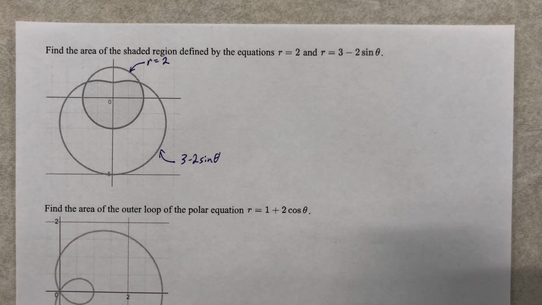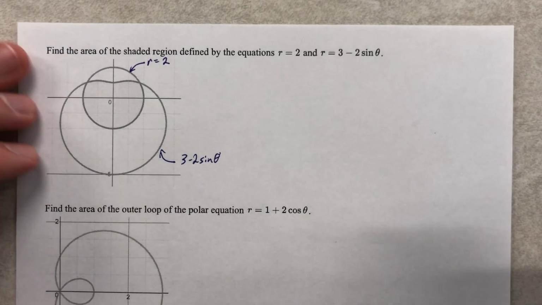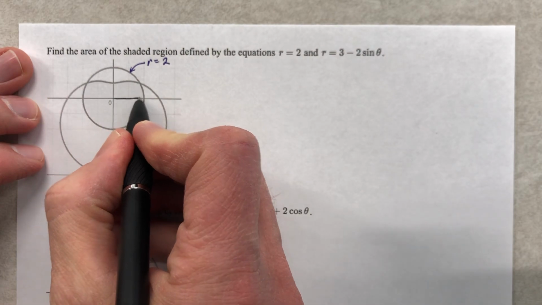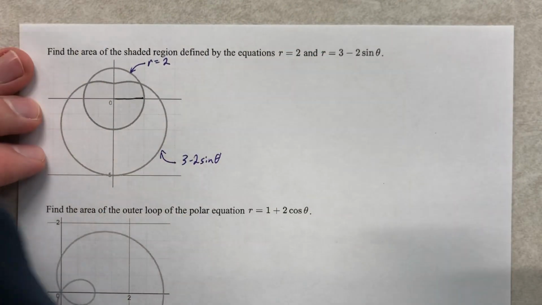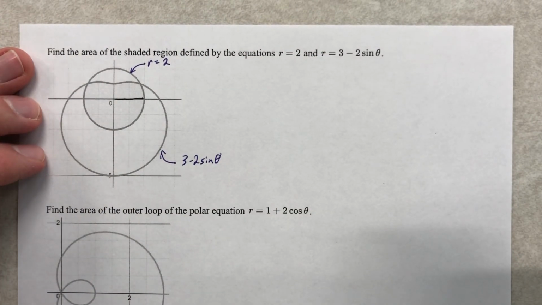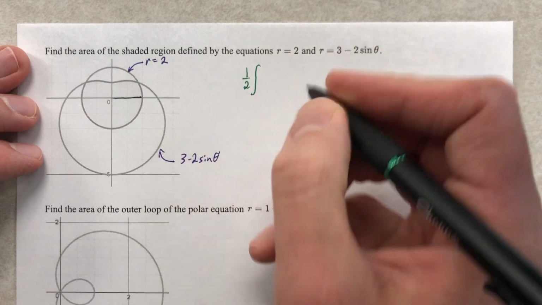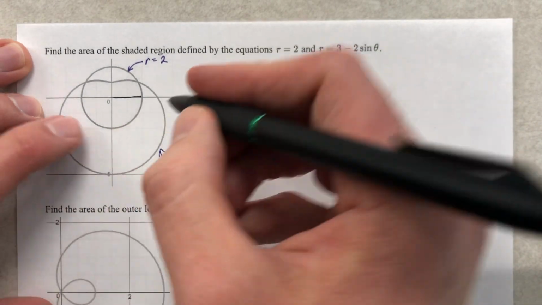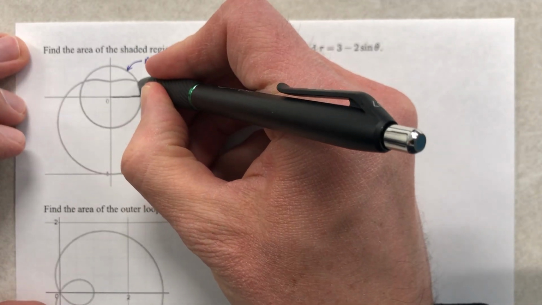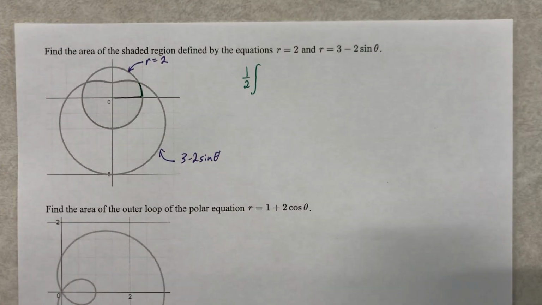Okay, so I want to find the area of this shaded region right here. And in order to do so, I need to break this thing up into pieces. So we're going to just start, and we're going to start at 0 radians, which is here, of course. So let's start. Let's go green. Major decisions when I'm doing this thing. So 1/2 from somewhere to somewhere of this function right here. All right, I'm gonna break this up into pieces.